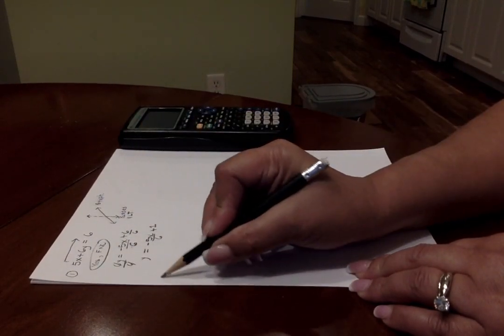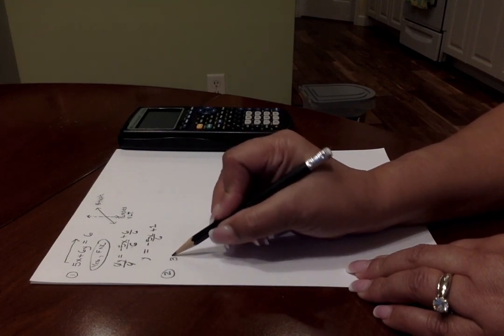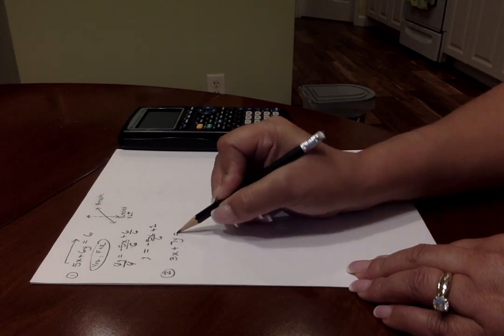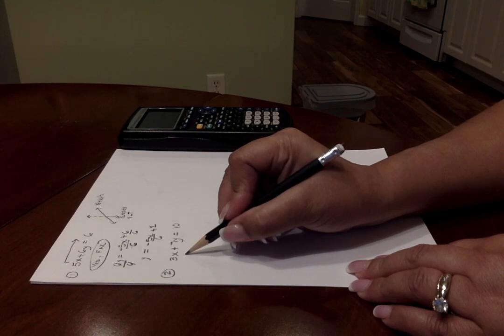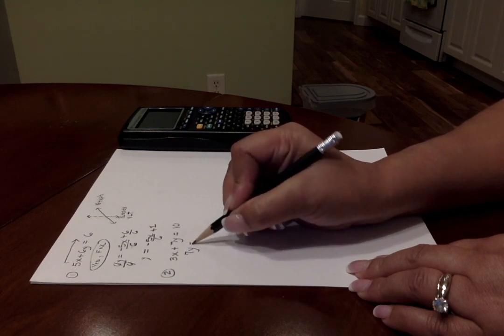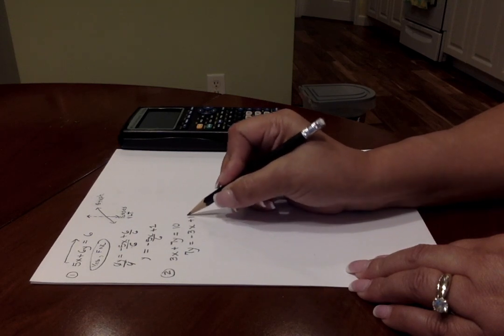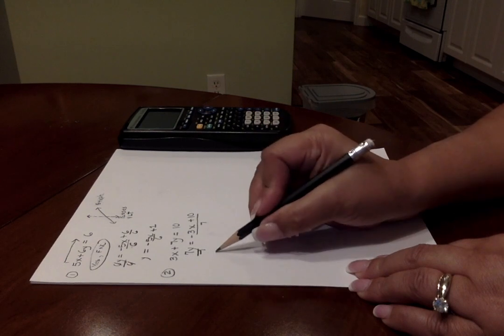Okay, problem number 2, same comment that I'm going to make. You would have to solve for y if you did not know what the shape is, by bringing the 3x to the other side. Divide both sides by 7.